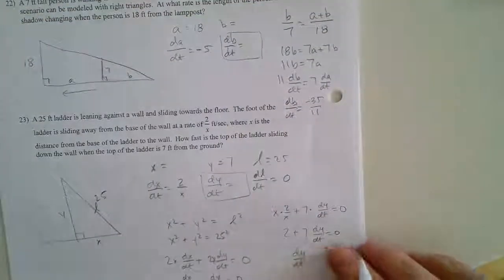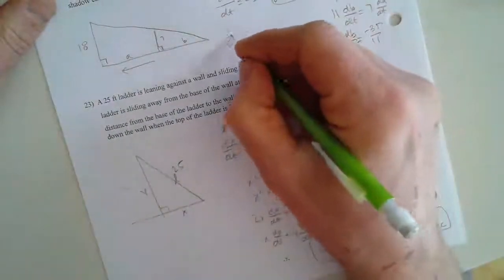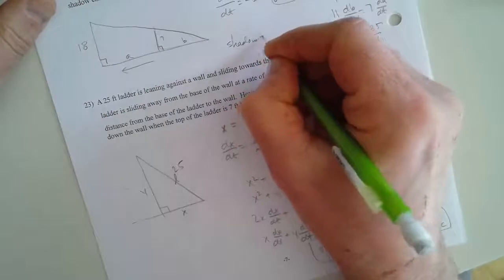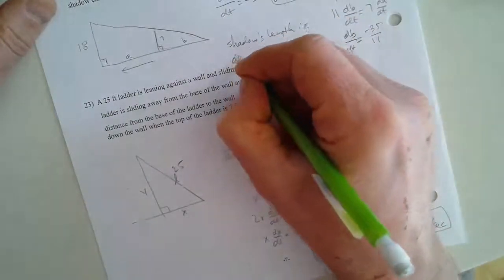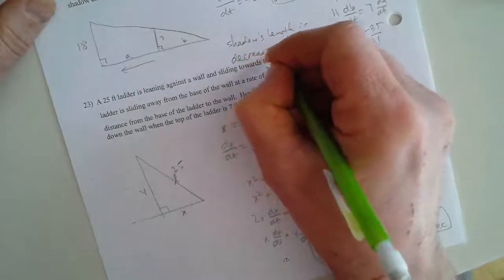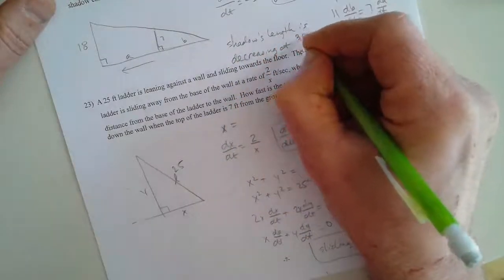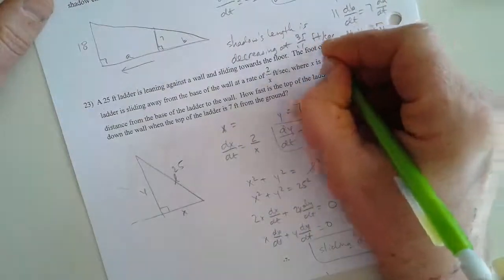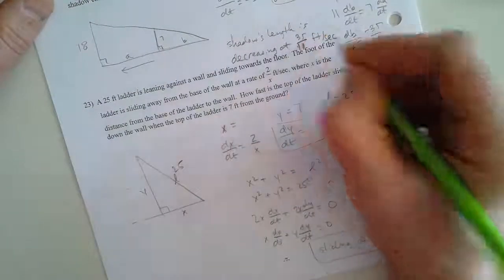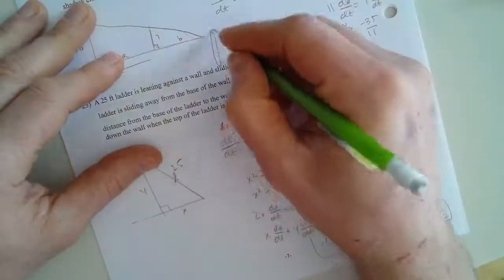What does this mean? This means that the shadow's length is decreasing at 35/11 feet per second. Okay, and you can round it off if you want to, really no need. Okay, there's my answer.